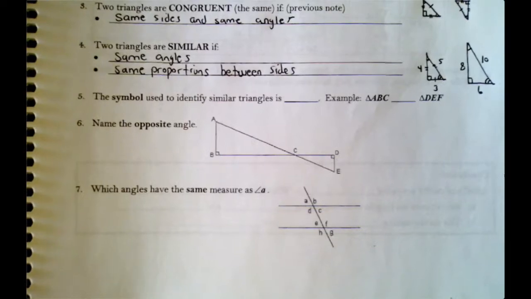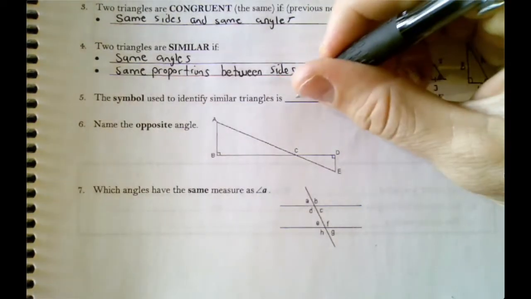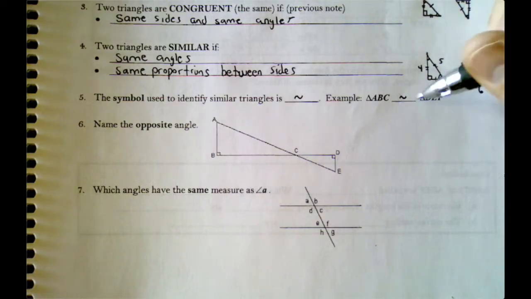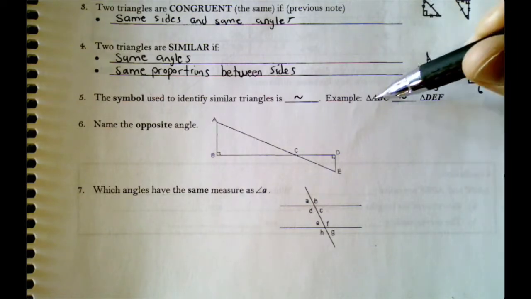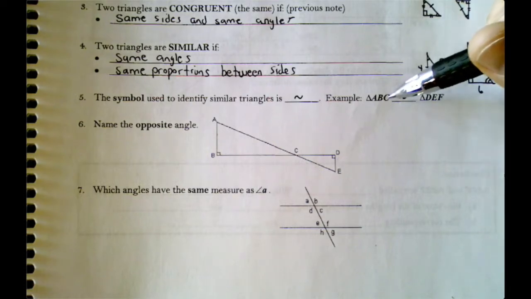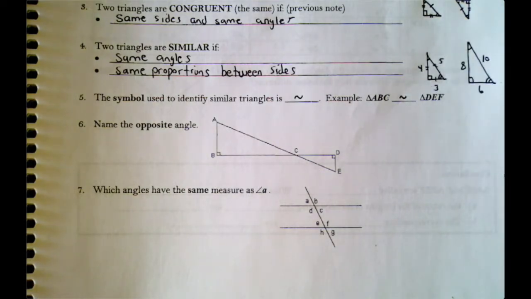So when we describe similarity, we use a special symbol, and that symbol is the squiggle. So if we wanted to say that triangle ABC is similar to triangle DEF, this is how we would say that. If we had this, it means that angle A and angle D are the same, angle B and angle E are the same, angle C and angle F are the same.